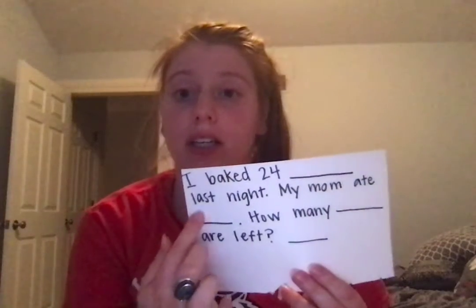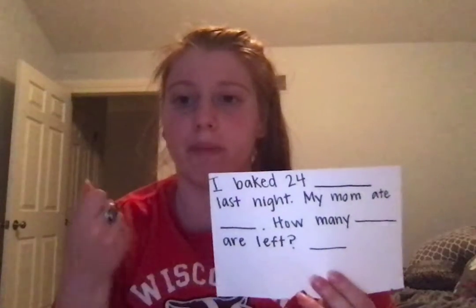She ate some because we don't know how many. We get to choose how many she ate. So that number we get to fill in, but she ate some. So that tells me that some are missing. They were taken away. And then it says how many are left. So left is another clue word that tells us that we're going to be doing subtraction. So I'm going to circle ate and left.